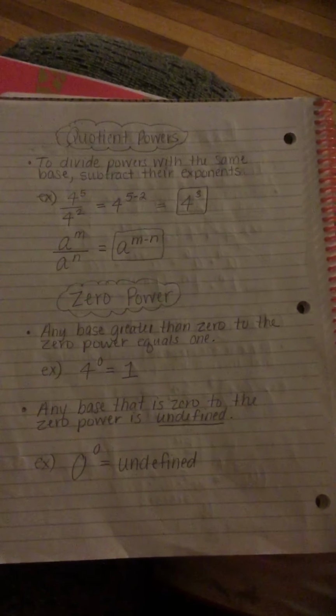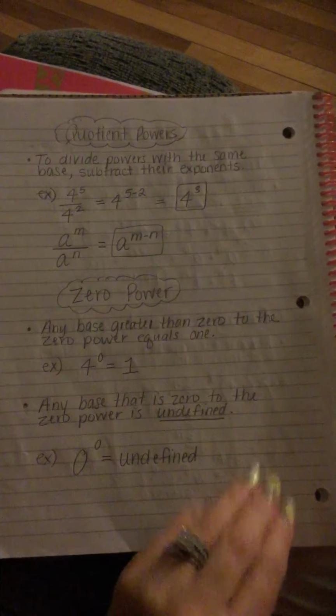Okay, go ahead and pause it if you need to write all this down, and then I'm going to keep going. You can start it back up when you are ready.